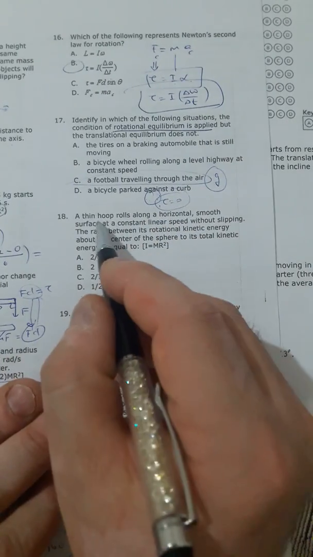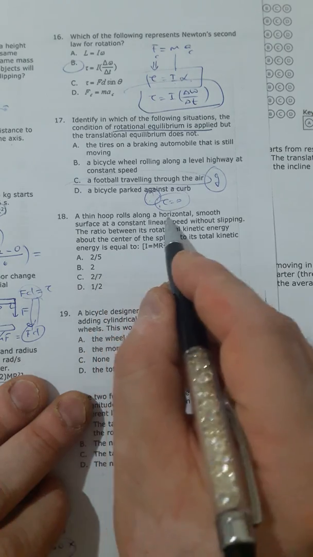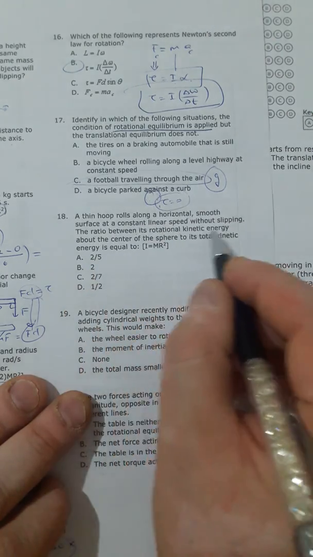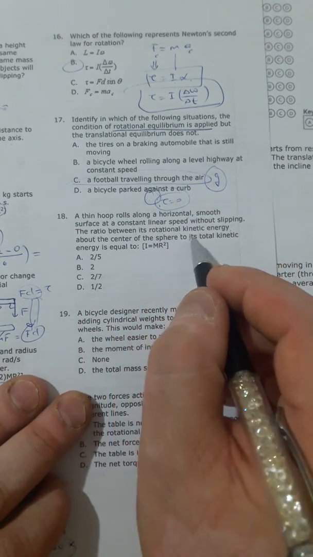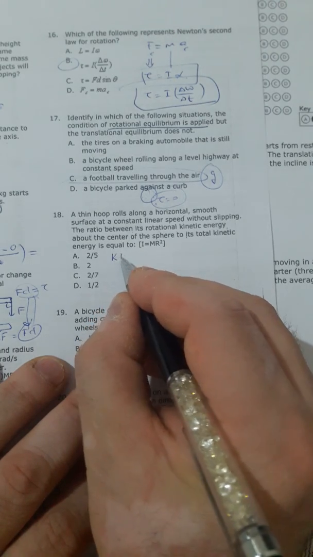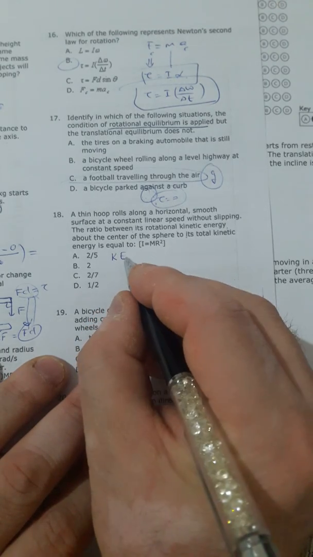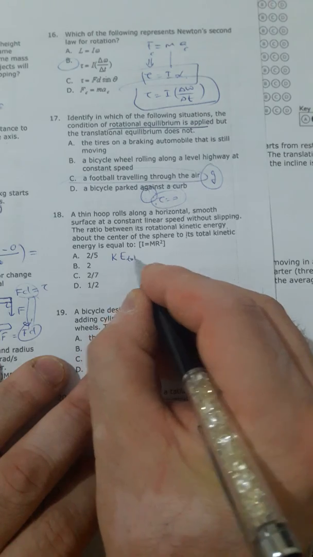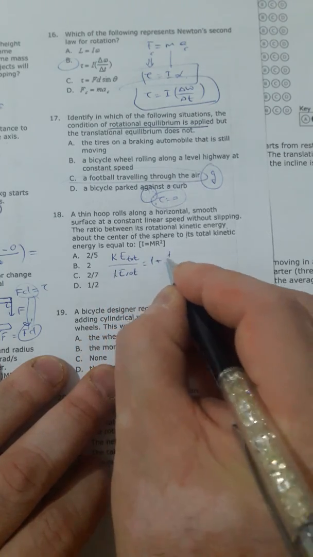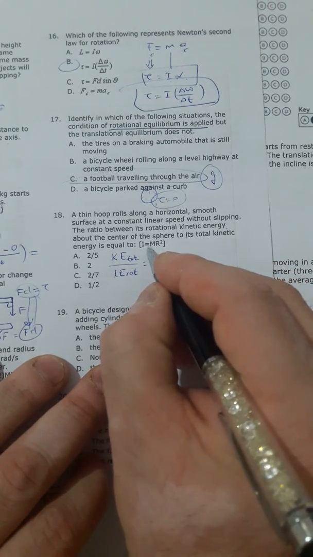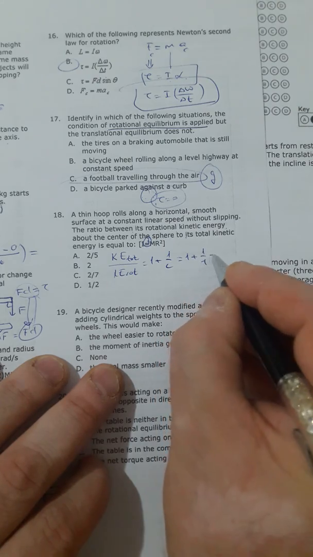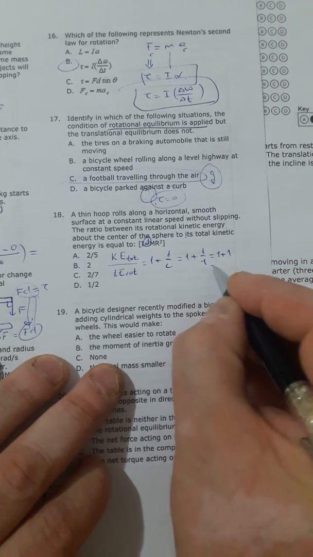Question number 18. A thin hoop rolls along a horizontal smooth surface at constant linear speed without slipping. The ratio between its rotational kinetic energy about the center to its total energy is equal to what? Remember, the equation for such questions is a hack equation we were using. Kinetic energy total divided by kinetic energy rotational is equal to 1 plus 1 over c. C, remember, is the coefficient of moment of inertia, which is here 1. So we write 1 plus 1 over 1, which is 1 plus 1, so 2.